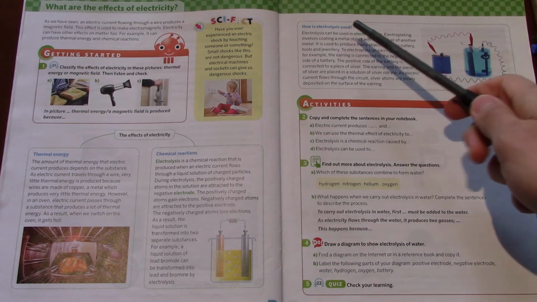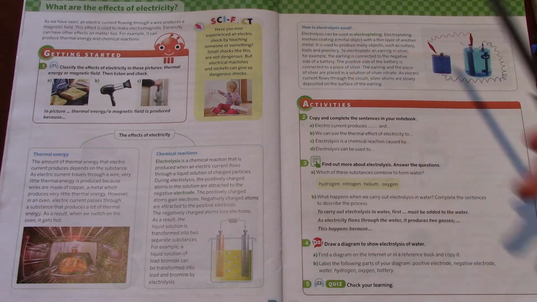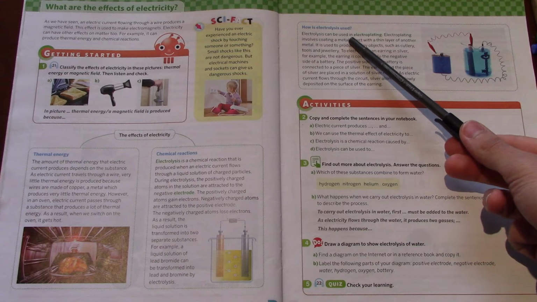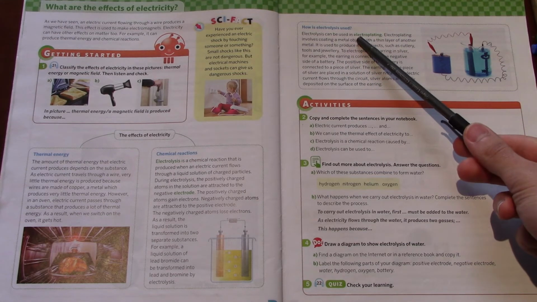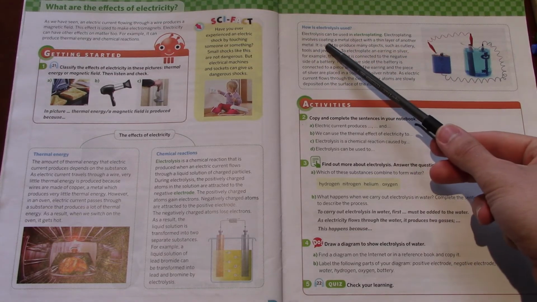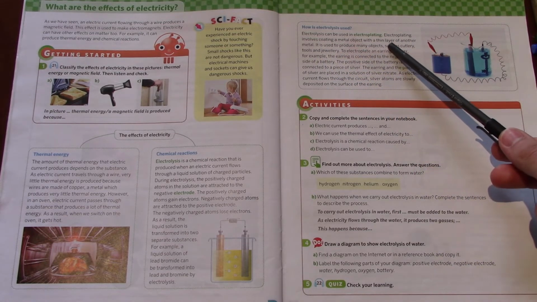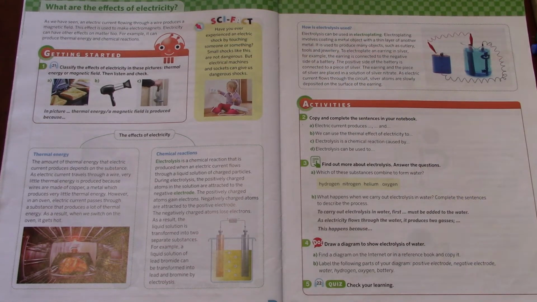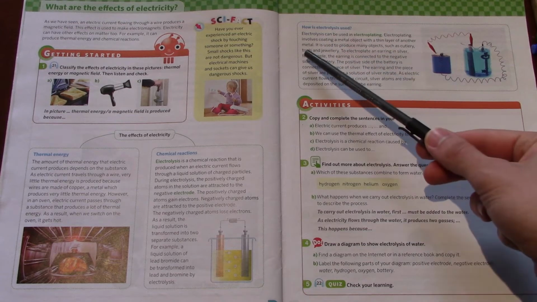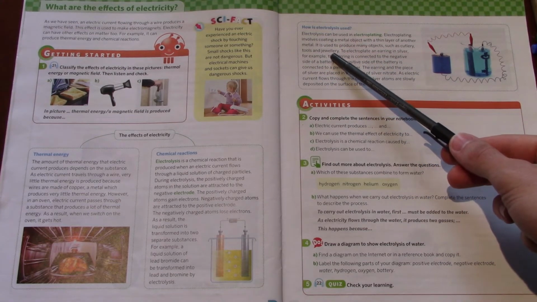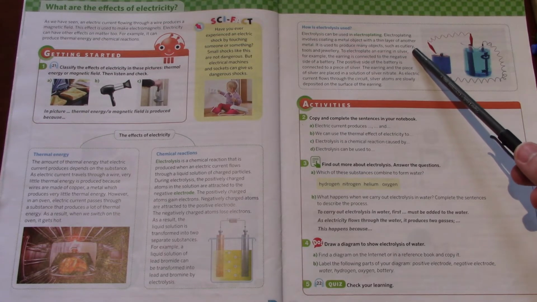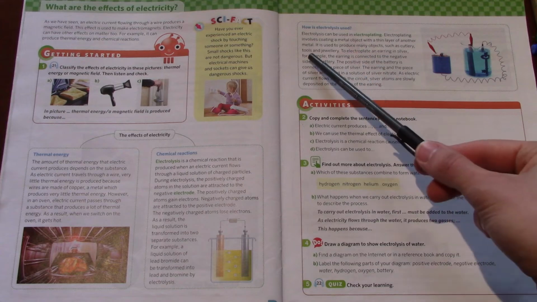So let's look at a real-world example of electrolysis. So how is it used? Electrolysis can be used in electroplating. Electroplating involves coating a metal object with a thin layer of another metal. It is used to produce many objects, such as cutlery, tools, and jewelry. Cutlery is forks, spoons, and knives. Okay, the things we use to eat. Tools and jewelry.